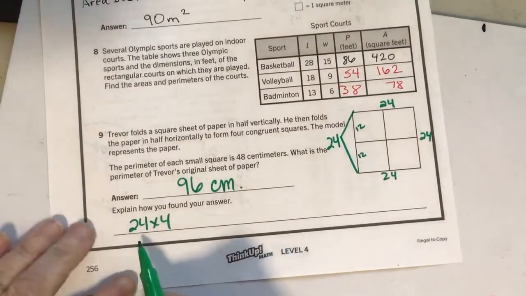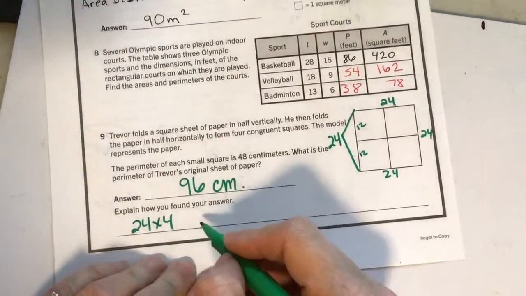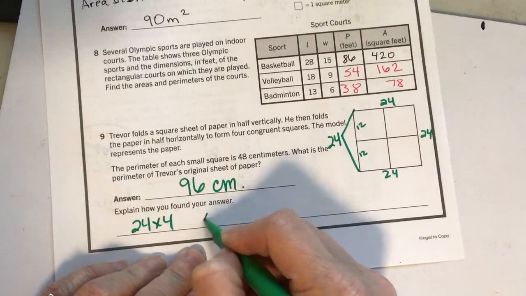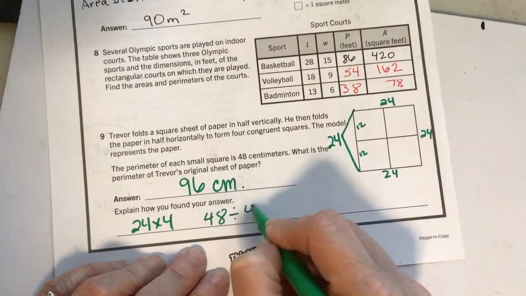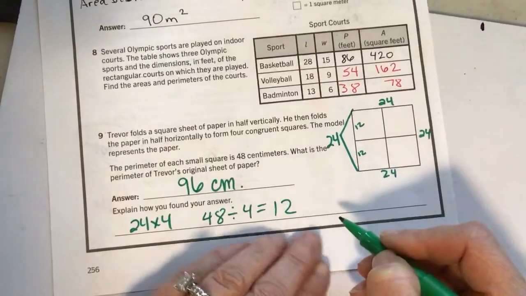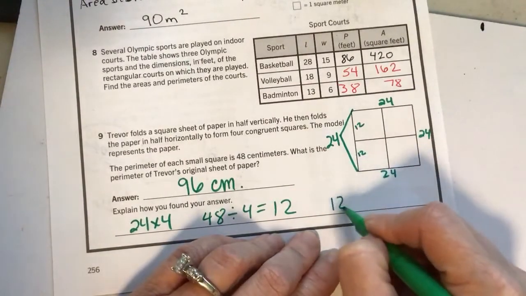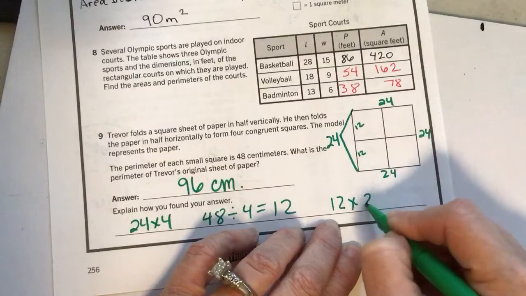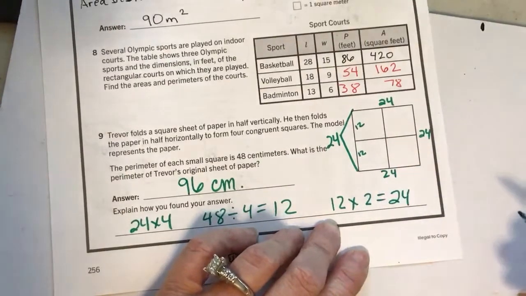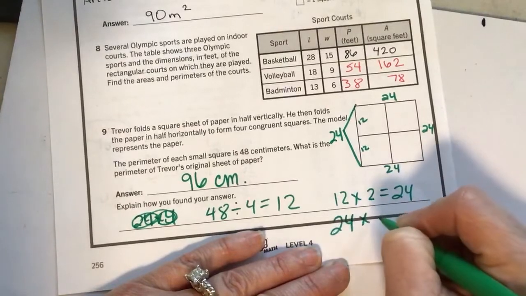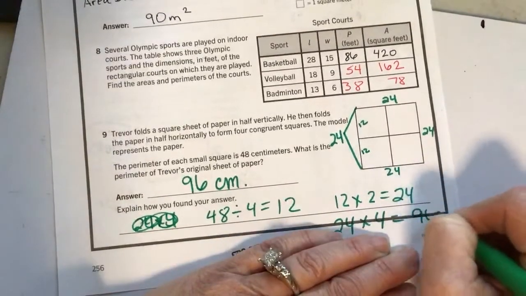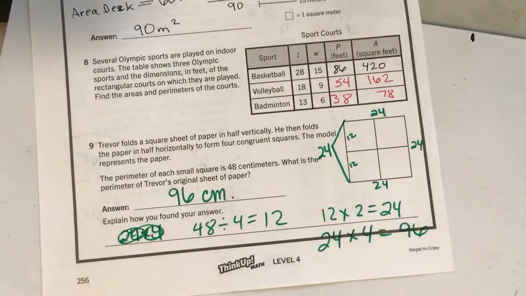All right, explaining how you found your answer. Well, we took the total, which was 48, and we divided that by 4 in order to get 12. And then we did 12 times 2 to get to 24. Then we did 24 times 4 to get to 96. That was a lot of work.